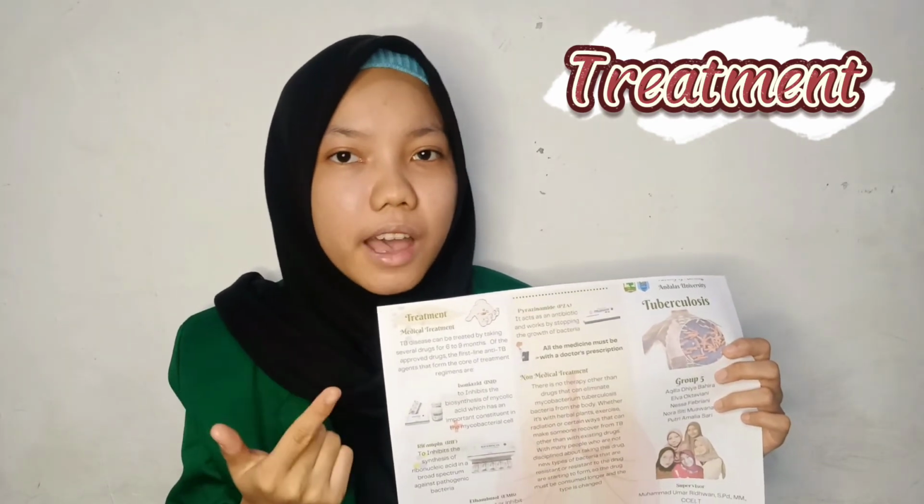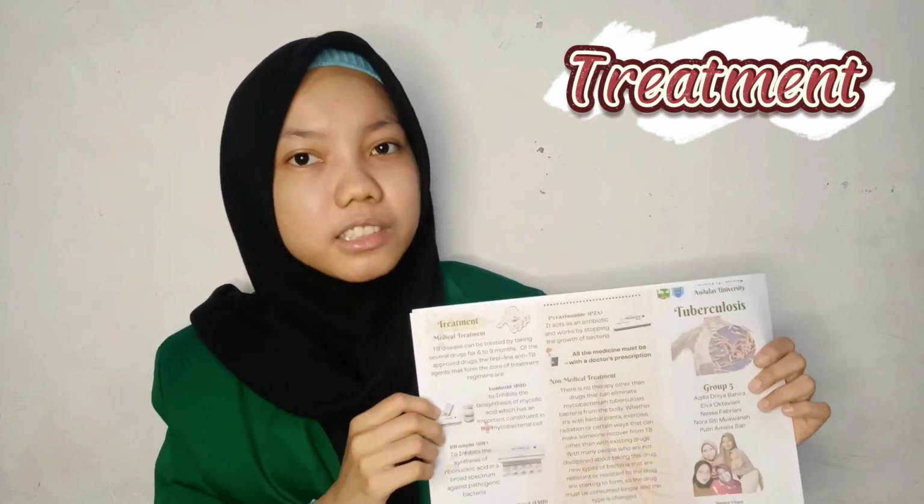For non-medical treatment, there is no therapy other than drugs that can eliminate Mycobacterium tuberculosis bacteria from the body, whether with herbal plants, exercise, radiation, or certain ways that can make someone recover from TB other than with existing drugs. With many people who are not disciplined about taking this drug, new types of bacteria that are resistant to the drug are starting to form. So, the drugs must be consumed longer and the type is changed.